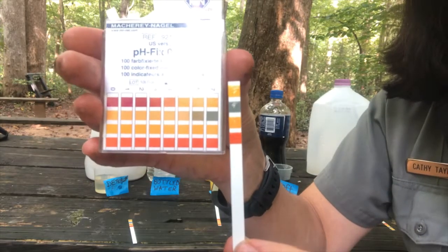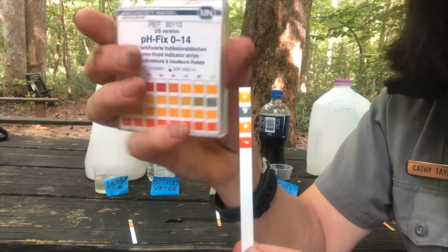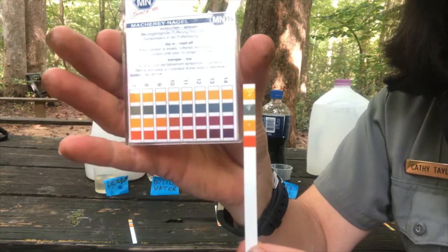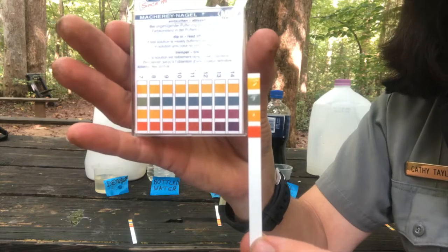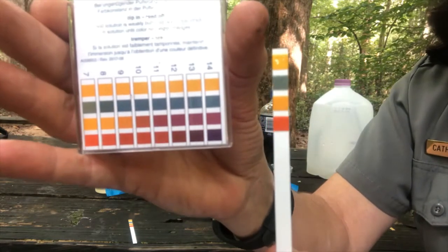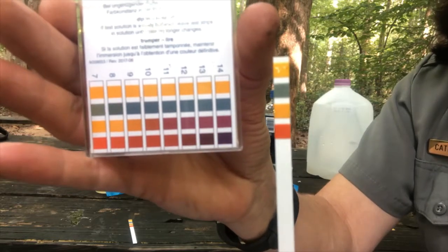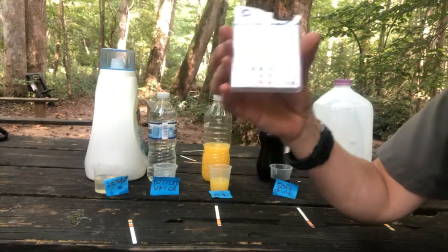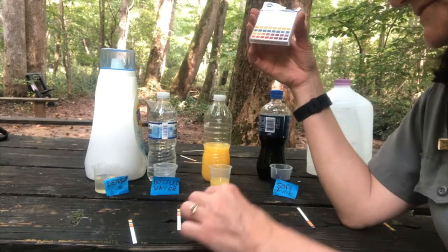Then we have the green, so we're looking at 6 or 7, or we can turn this to look at 7, 8, 9, 10, 11, 12, 13, 14. So do you have an idea of which it's closest to? What's the best match? All right, if you do, write down that number for bottled water, sample 2.